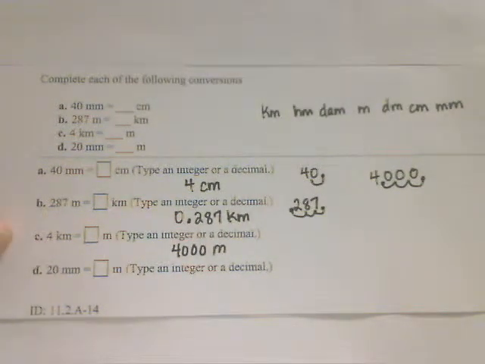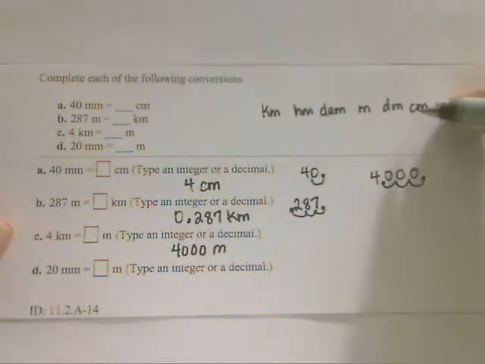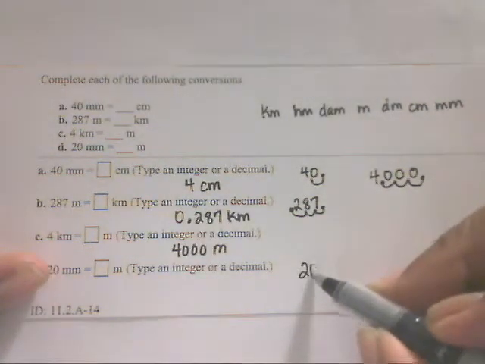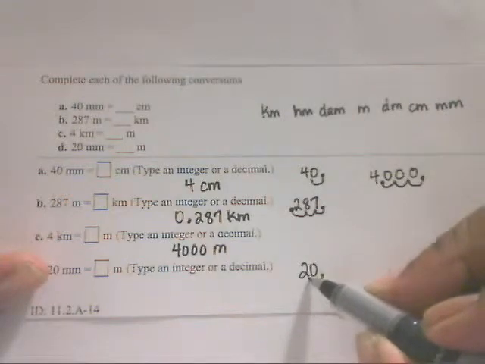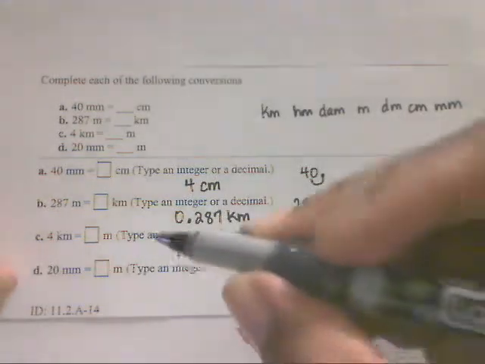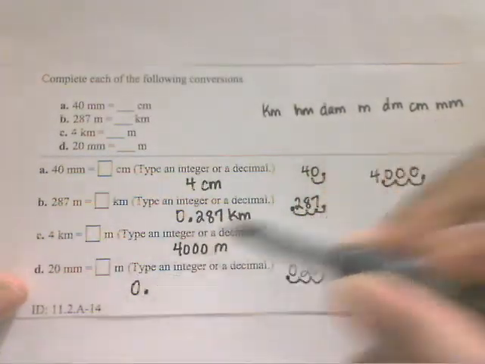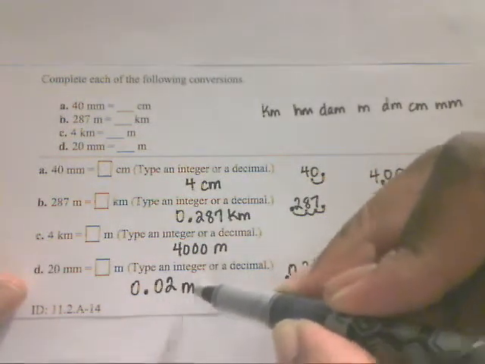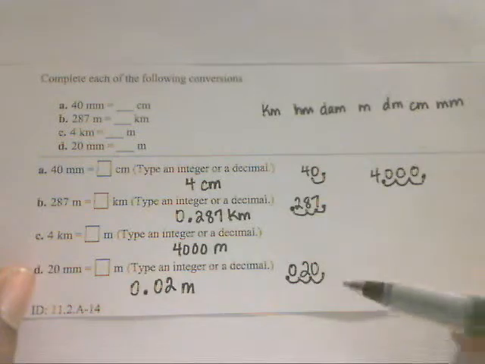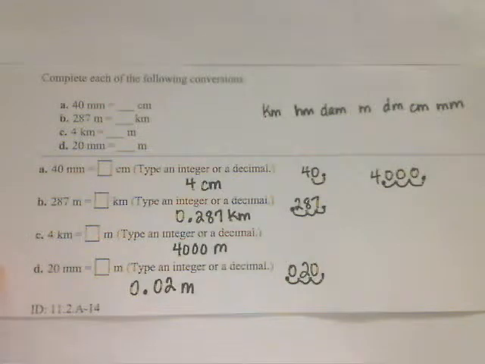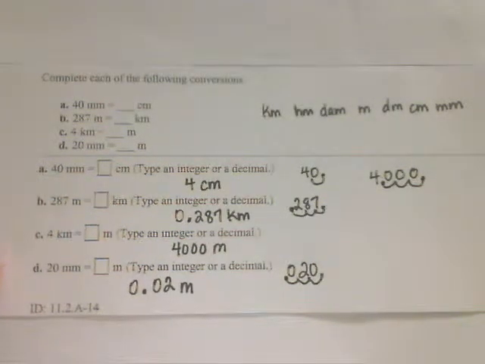And then 20 millimeters converted to meters. Millimeters to meters, that's 1, 2, 3 places to the left. So in 20, the decimal point's behind the 0. We need to move the decimal point 3 places to the left. So a 0 needs to be in front of the 2. So you have 0.020 meters, and you can drop off the 0 behind the 2. So it'll be 0.02 meters for 20 millimeters. Okay.